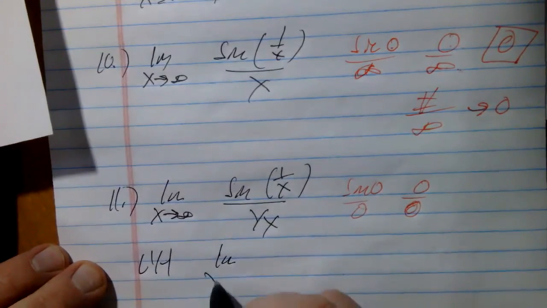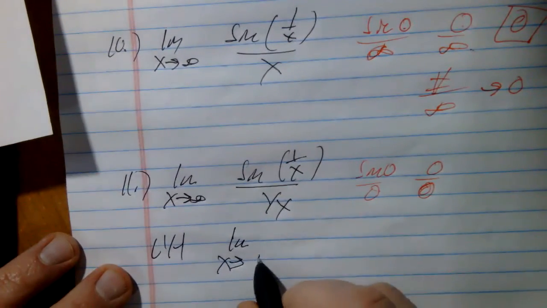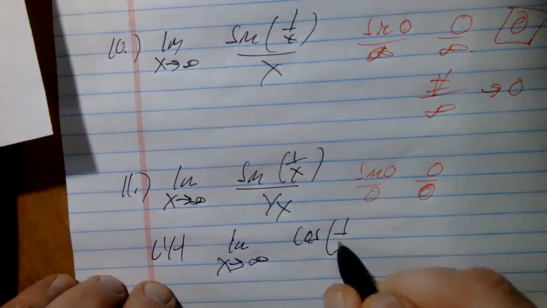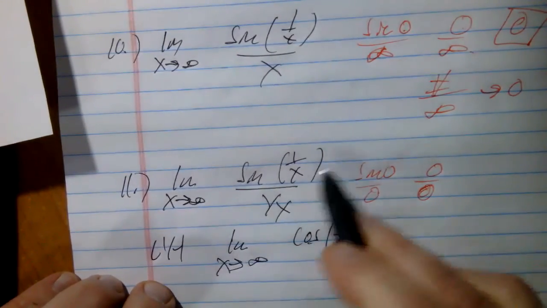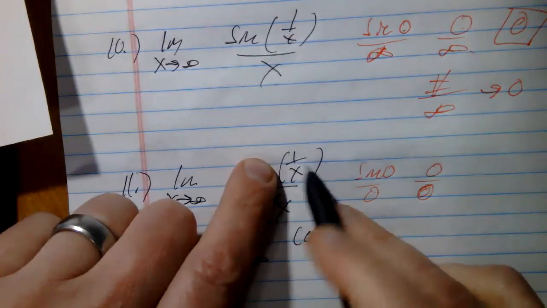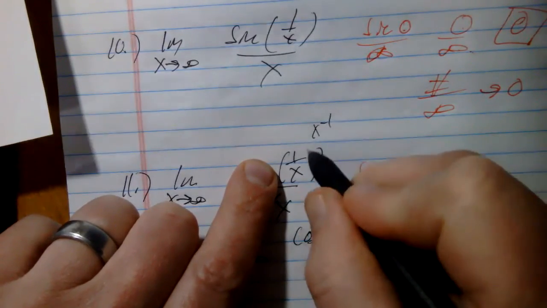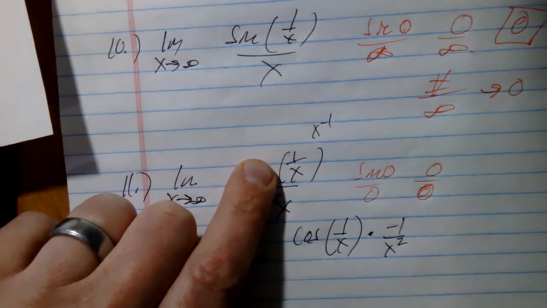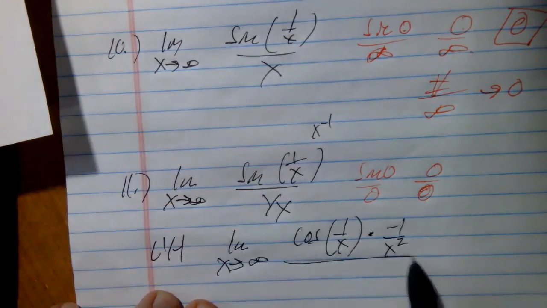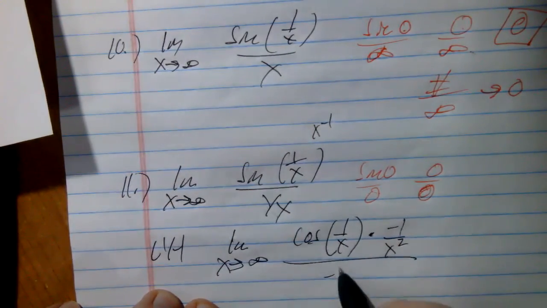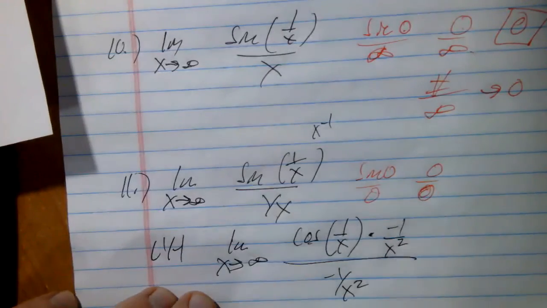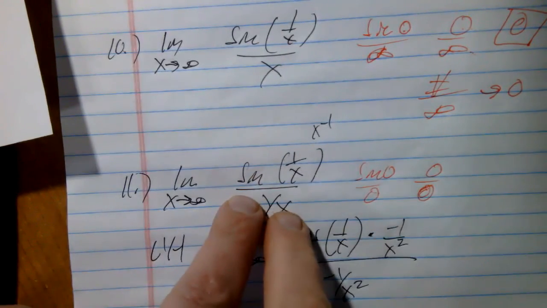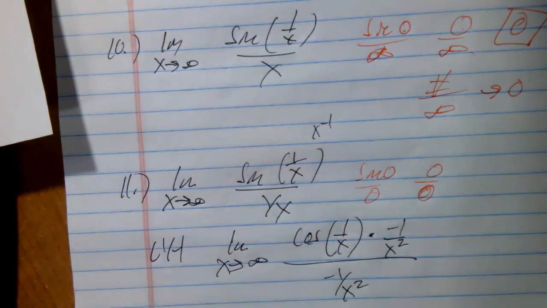Okay. So now I want the limit as x goes to infinity. Take the derivative of the top, right? So this would be cosine of 1 over x. But then chain rule is multiplied by the derivative inside, maybe think of that as x to the negative 1. So you take the derivative of that, bring the negative 1 down, then subtract 1 would be negative 2, or it's like negative 1 over x squared. But look, the derivative of the bottom is the same thing, negative 1 over x squared. So when I chain rule and take the derivative of it, and then I use L'Hopital's rule and take the derivative of the bottom, they're going to be the same thing.